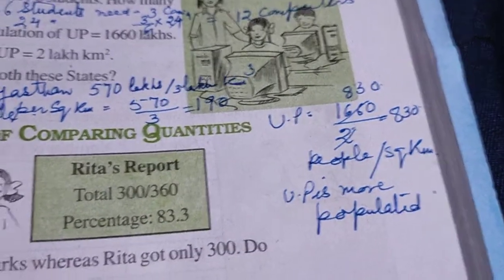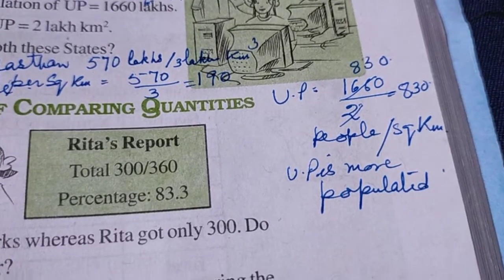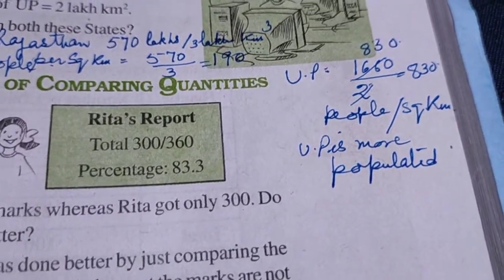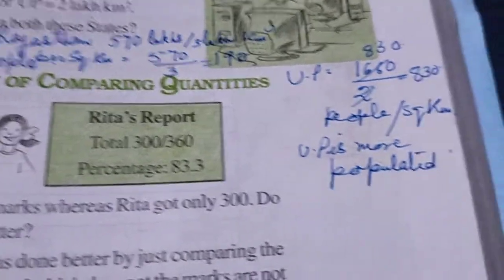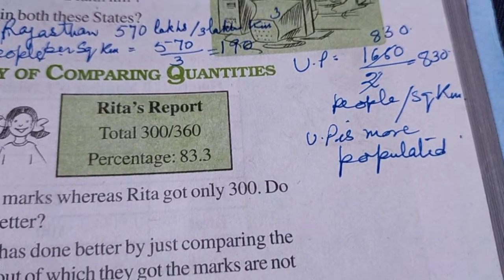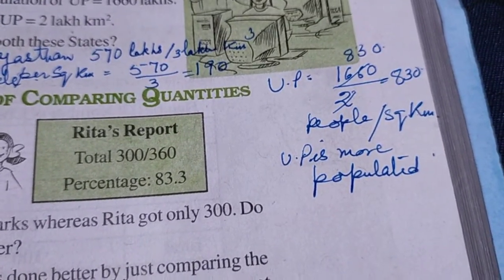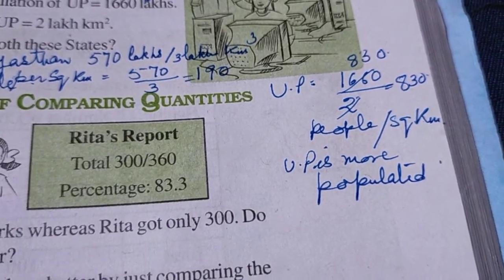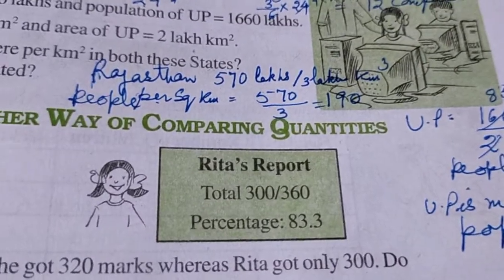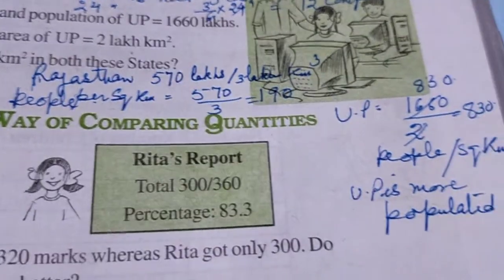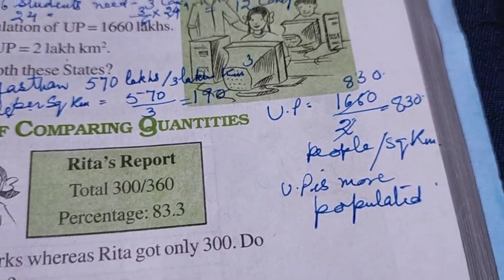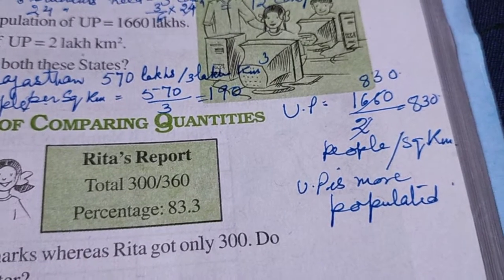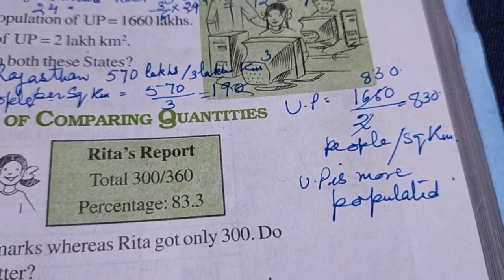How many are in per lakh kilometer square? 830. Alright. So you can see that UP is more populated because it has got 830 people per lakh square kilometer, whereas not lakh square kilometer, per square kilometer, because lakh and lakh will get cancelled.